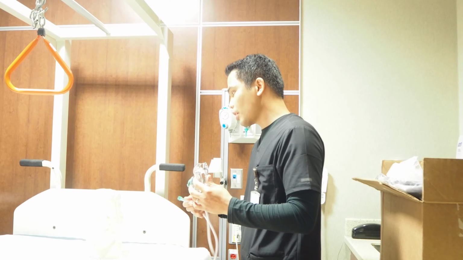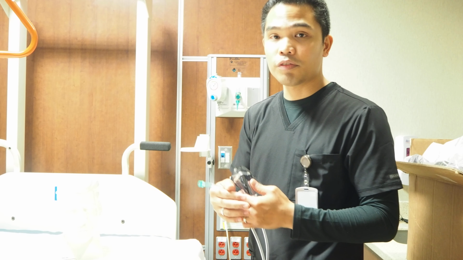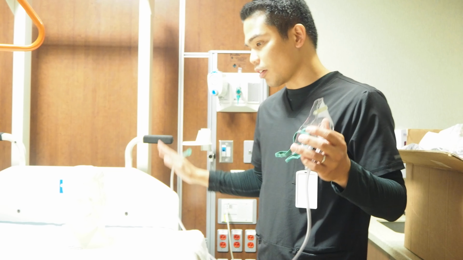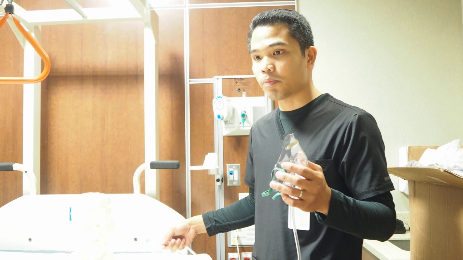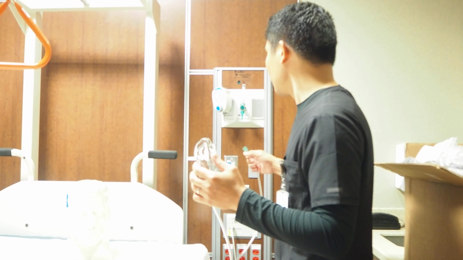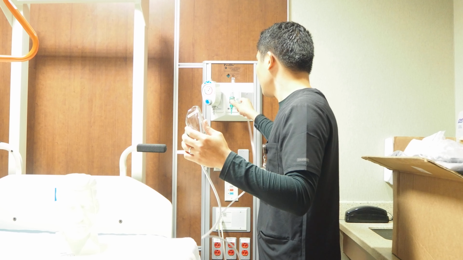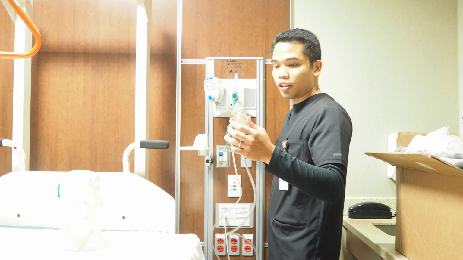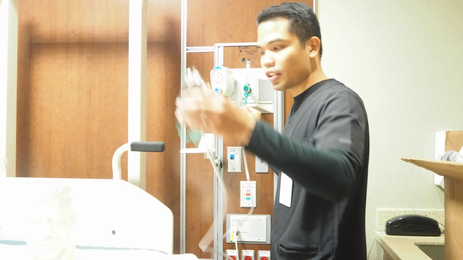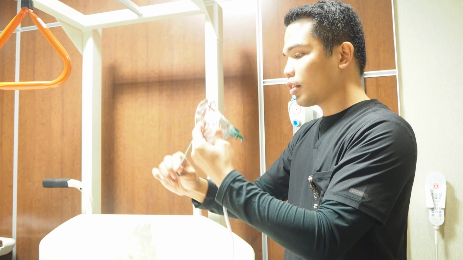So of course before that, I always make sure that I'm able to obtain any pertinent information, and at the same time, of course, I have to do a set of vital signs and patient assessment to the patient. So before that, I have here a simple mask, and it was being ordered because the doctor insisted to be hooked up with a simple mask. So I just immediately put this simple mask on the patient.